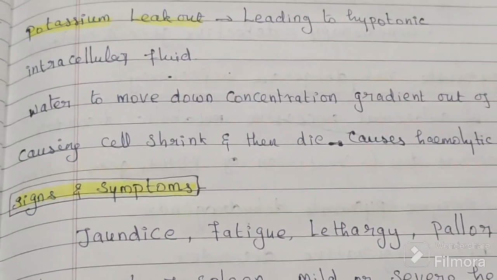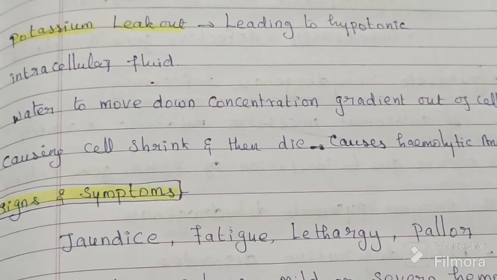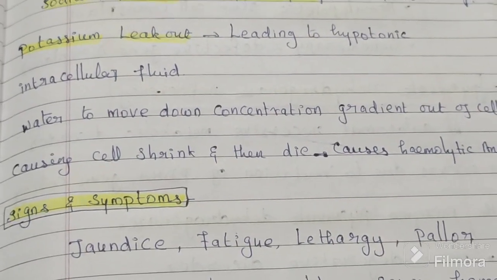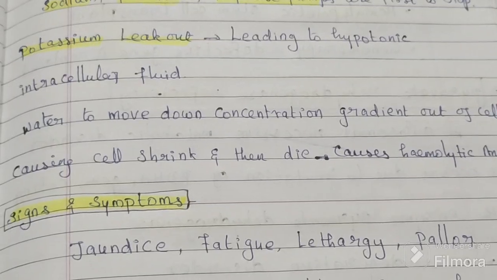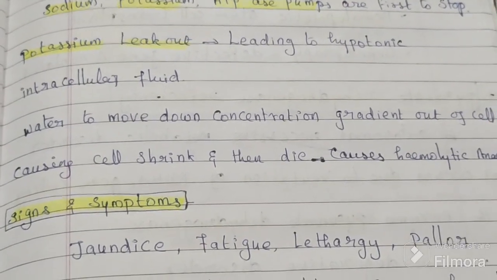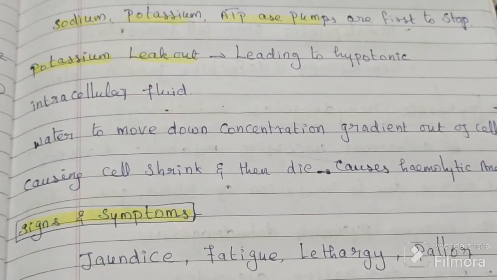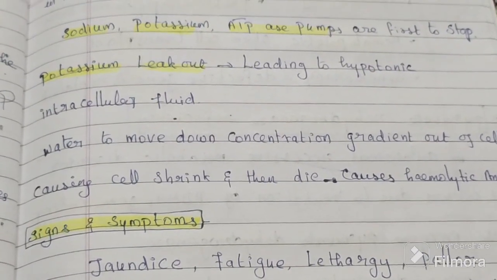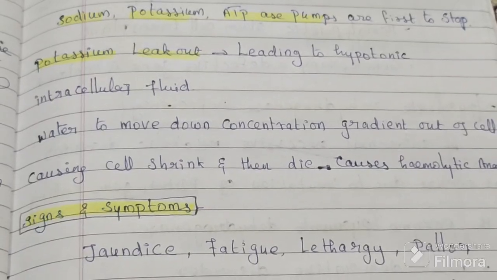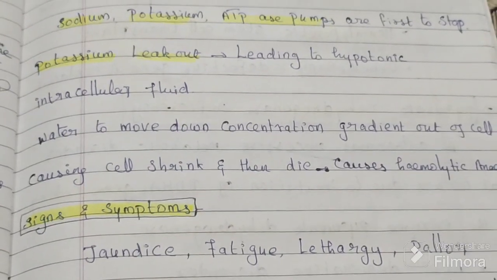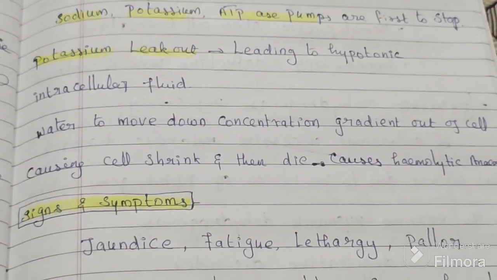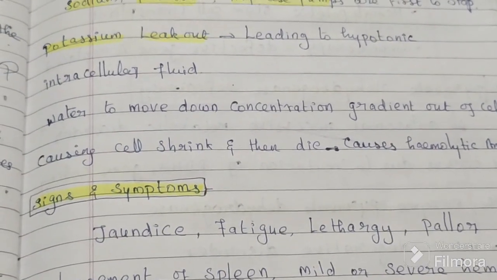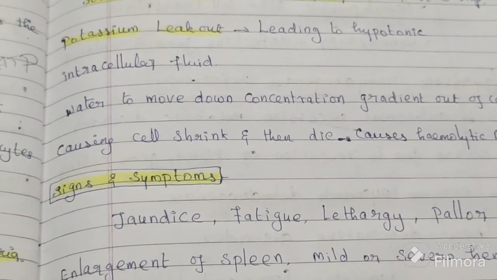Hepatic pyruvate kinase is also coded by the same gene but does not show any effect, as liver cells have mitochondria and can generate ATP through the oxidative phosphorylation process.